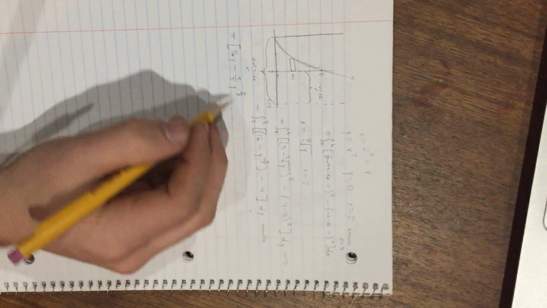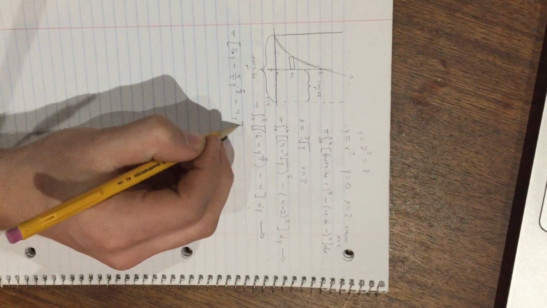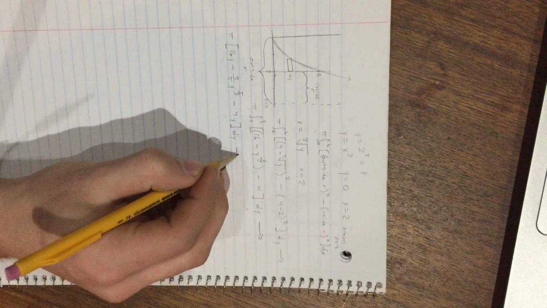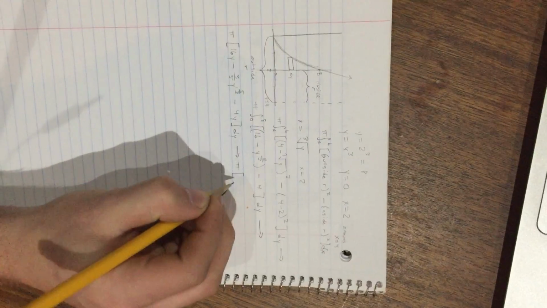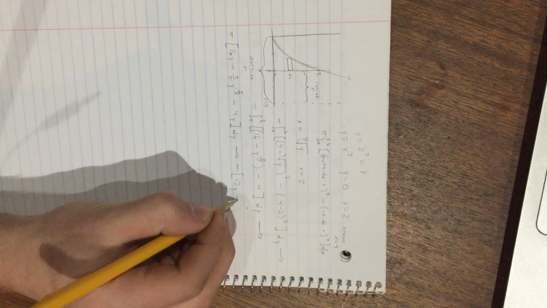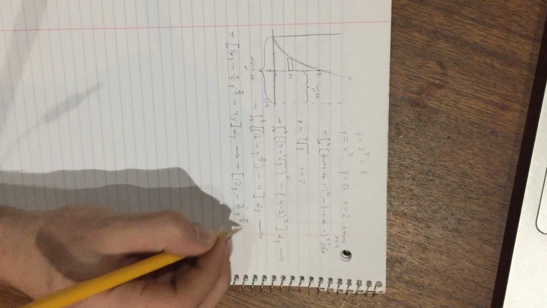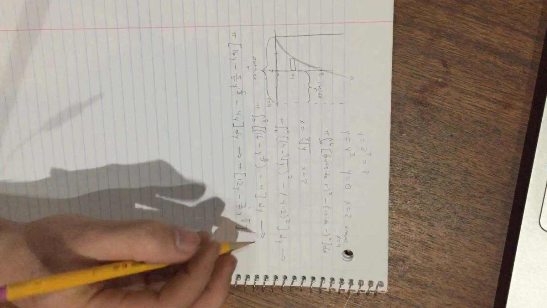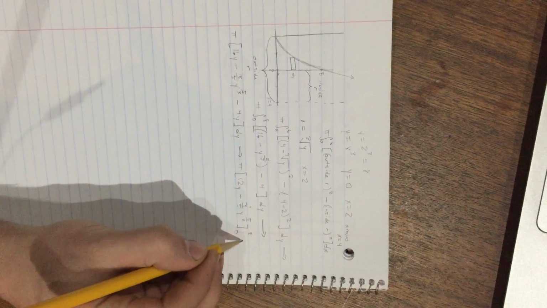Then minus 4y, and you could simplify the 16y and the 4y down to just 12y minus 3 over 5 y to the 5/3. That's all evaluated from 0 to 8.